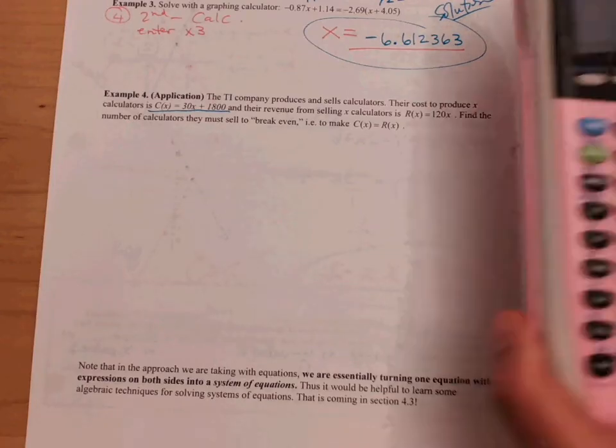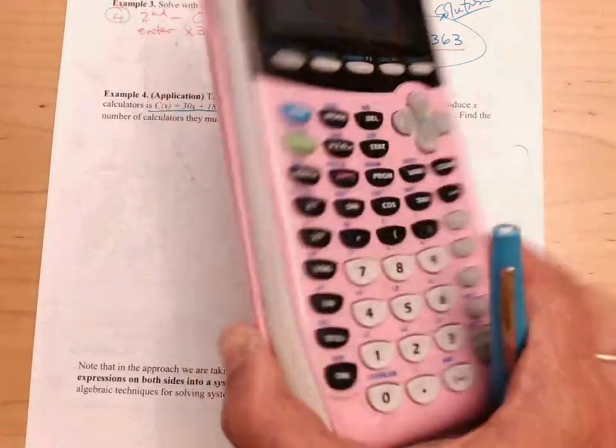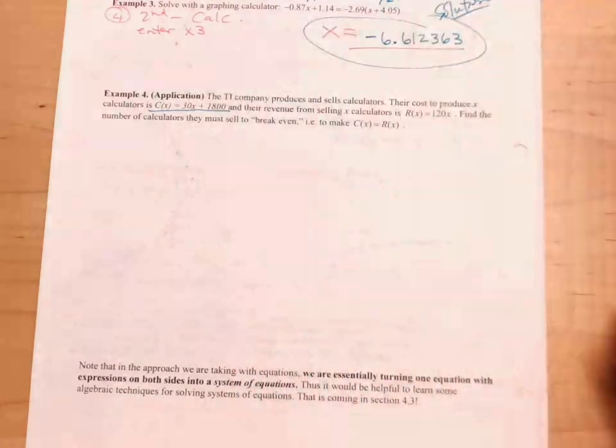Ah, that's exactly what I paid. How'd they know? That's exactly what I paid for this fancy one. It's nice because it has the color screen, you notice.